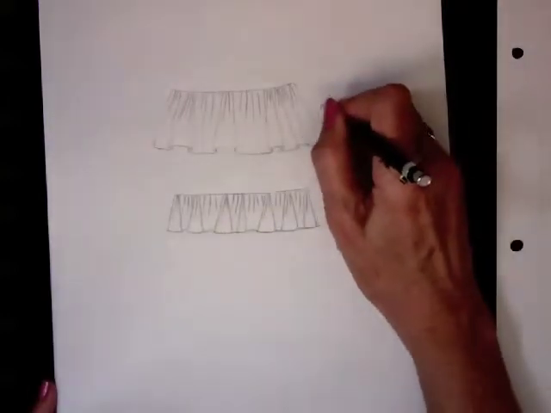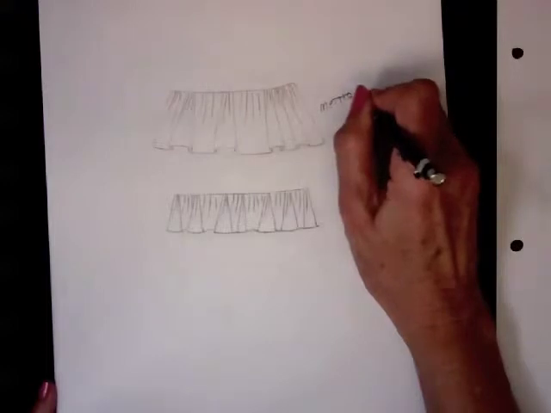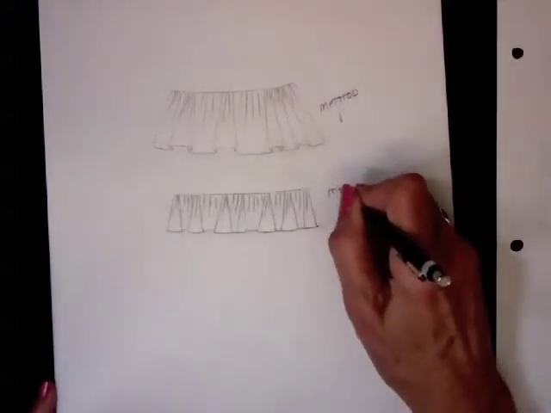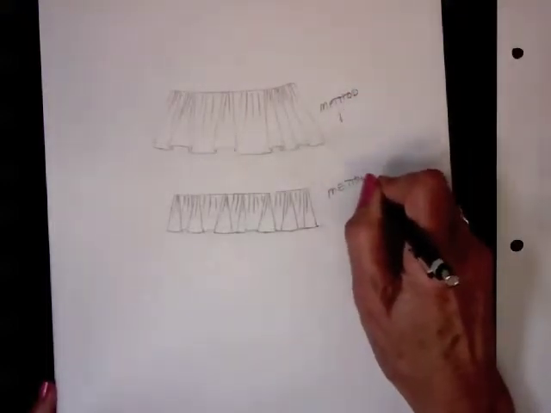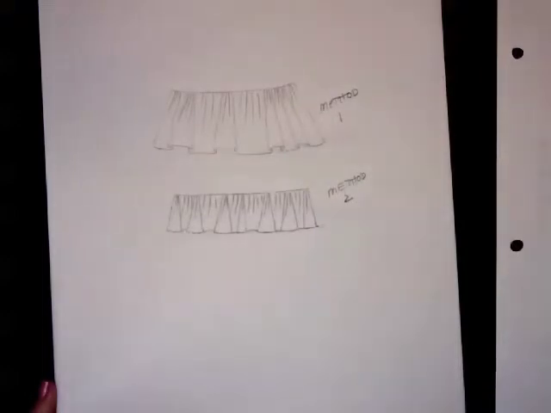So this is a method 1, and this is a method 2. And you have these instructions in your syllabus handouts. So those are our two types of ruffles. And the next thing you're going to do is put it on a flat.